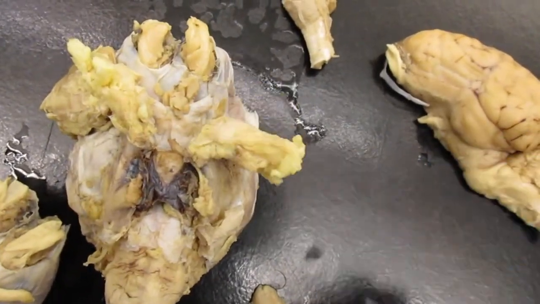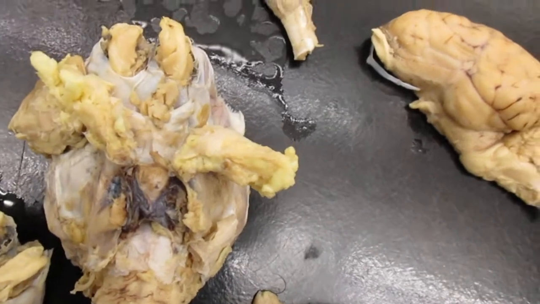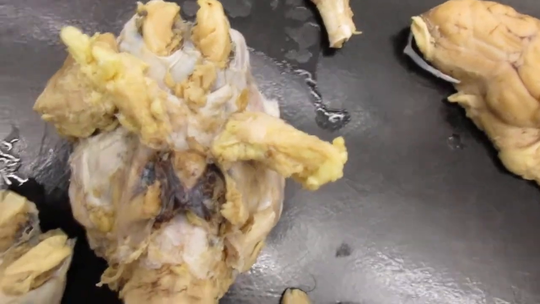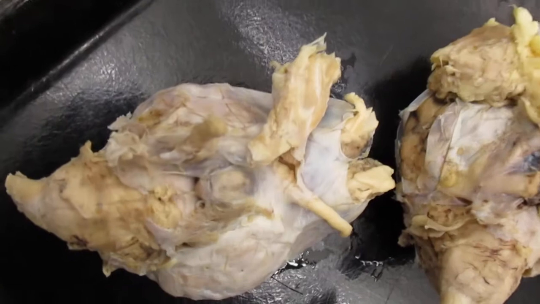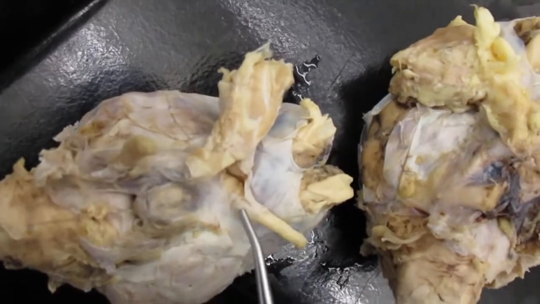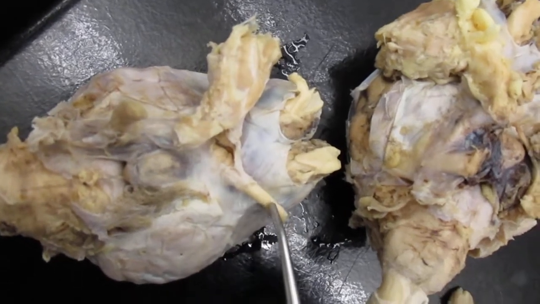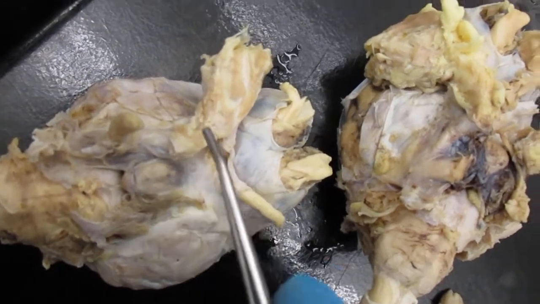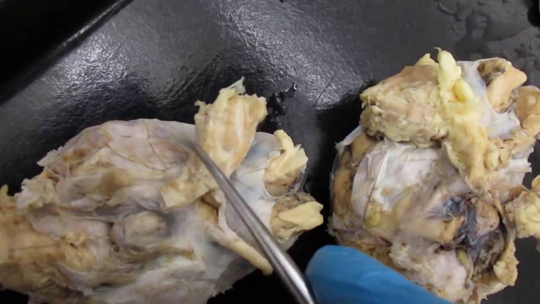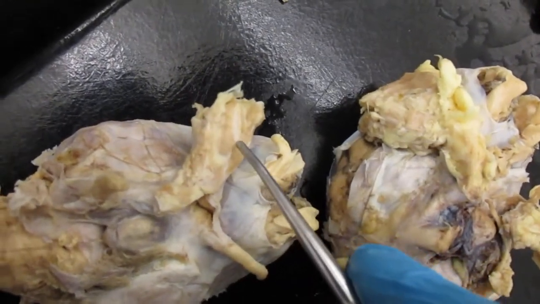And you can see there's lots of fat mixed in with your extrinsic eye muscles. Same thing here. I've removed all the fat from this optic nerve here, but right here you can still see some fat mixed in with extrinsic eye muscles here.